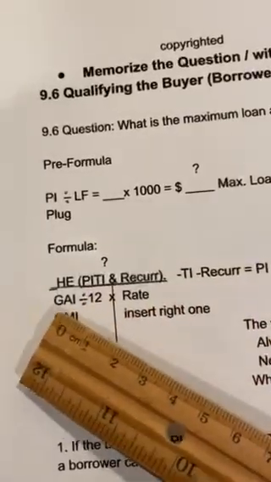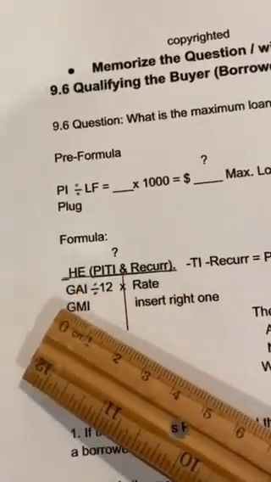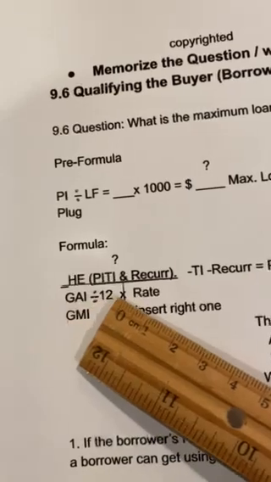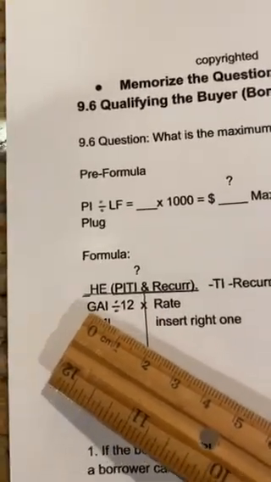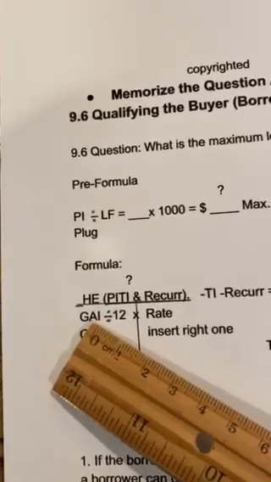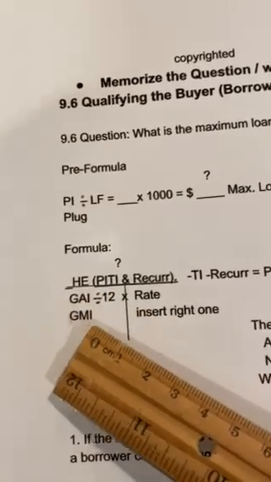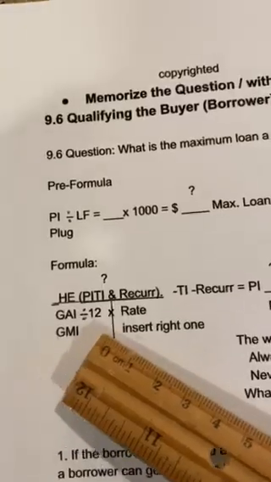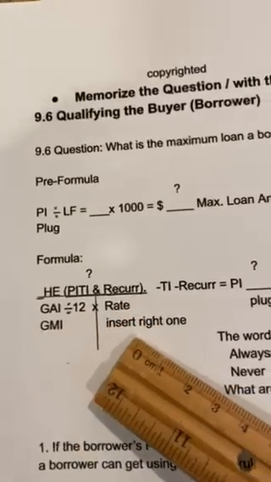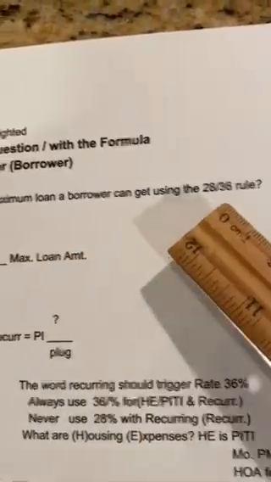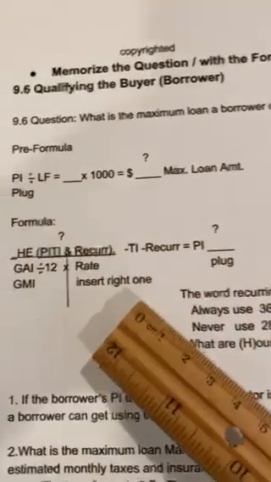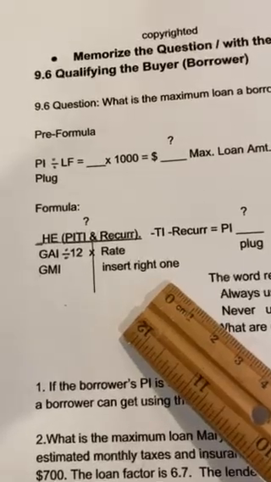Then you have on the left side your gross annual income divided by 12. It has to be in the monthly. So you get your answer for gross annual income, you divide it by 12 to make it gross monthly income. And then your rate. You have to determine what rate, because they will give you both of them. So let's do a problem.